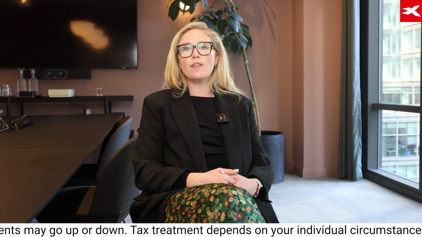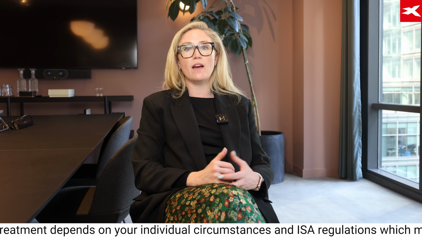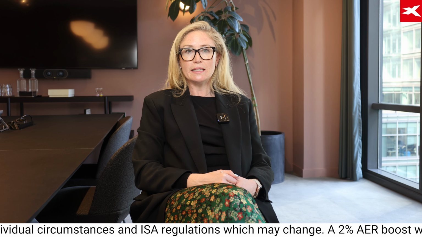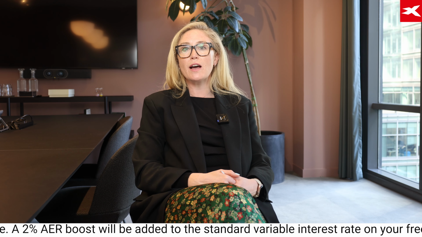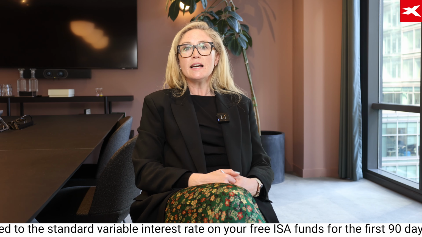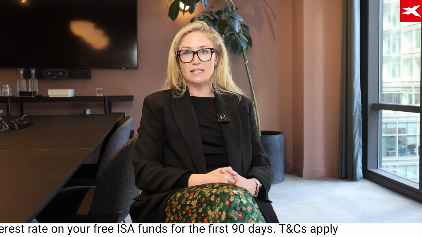It's important to note that ISA transfers are currently only available through the XTB app. Please ensure that you update your mobile app to the latest version on both Android and iOS devices to gain access to the latest features.